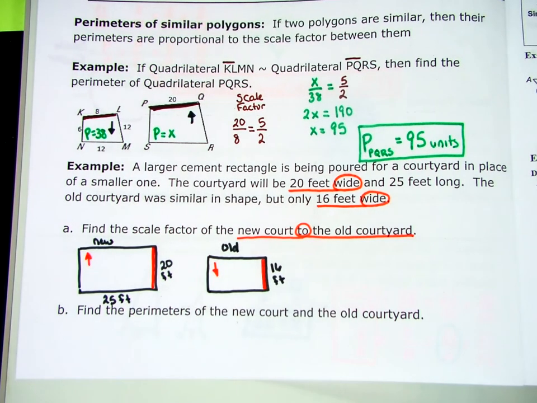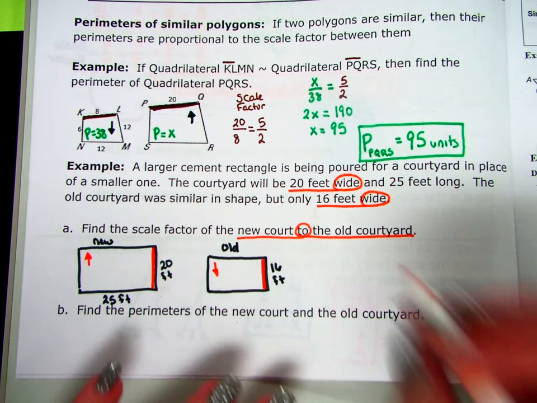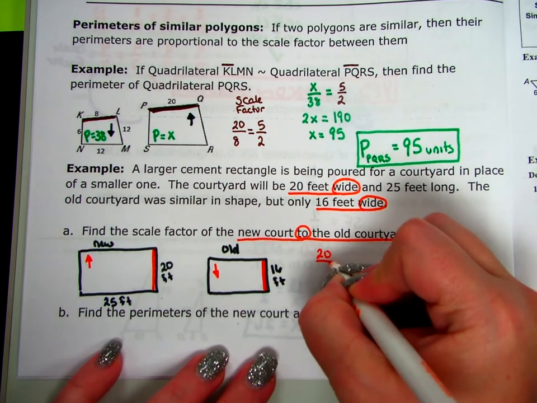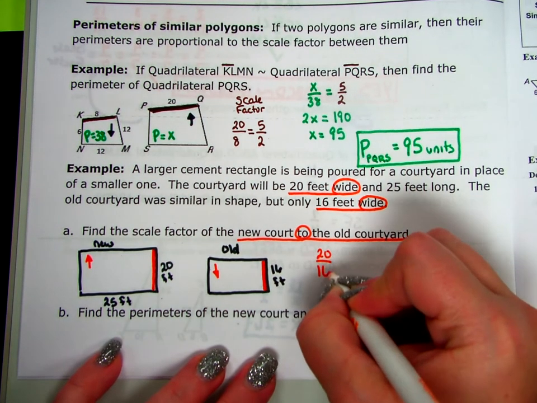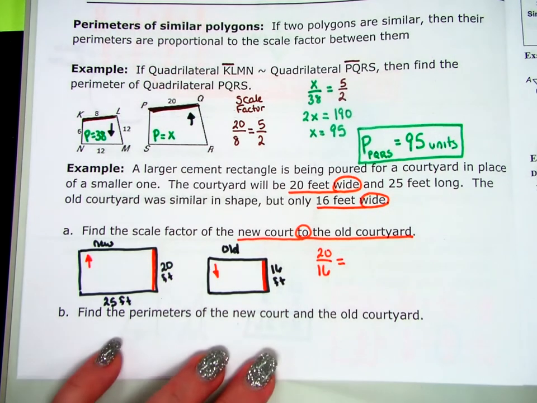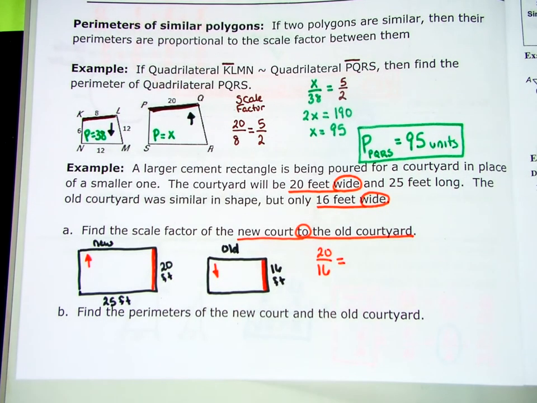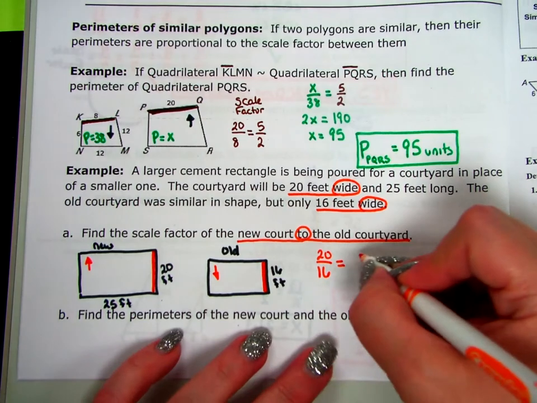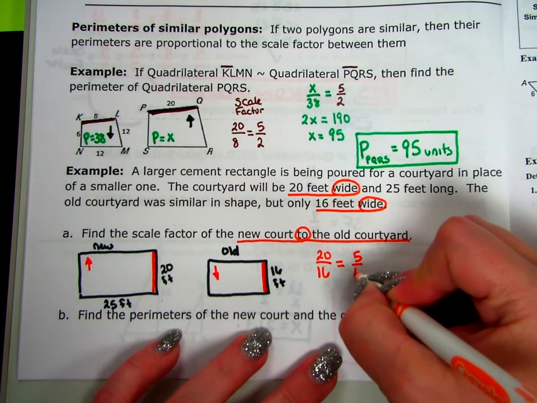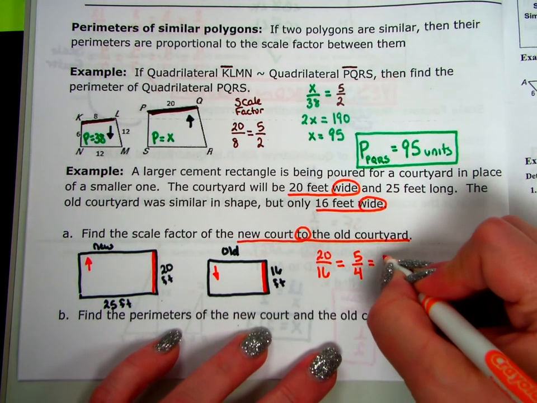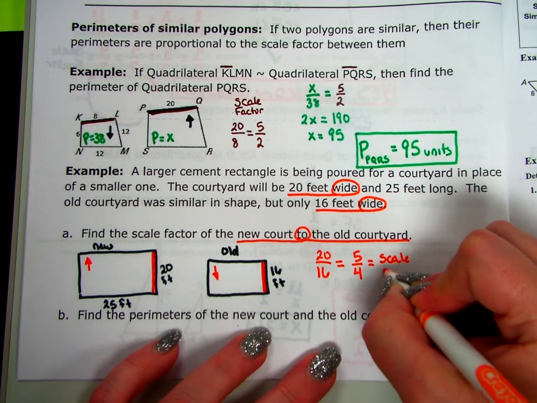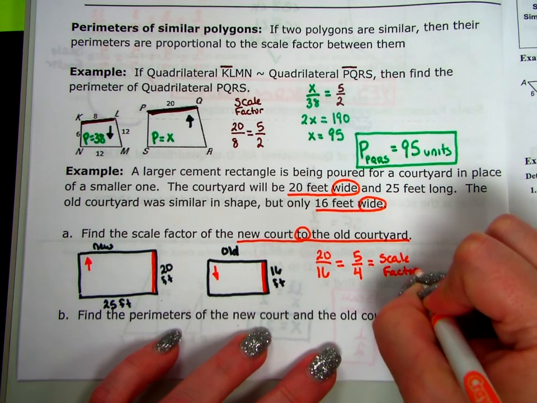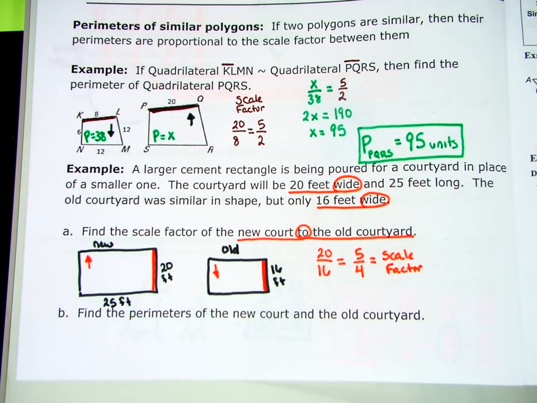Which one's going to go in the top of my fraction? 20. Which means 16 is going to go in the bottom, and that's going to reduce to my scale factor. What's my scale factor? 5 to 4. And notice I don't have any units there, even though it was 20 feet to 16 feet. Because it's feet over feet, the units cancel out.